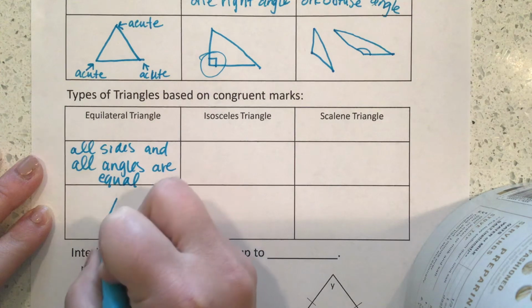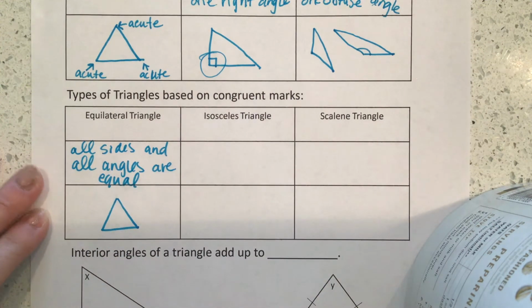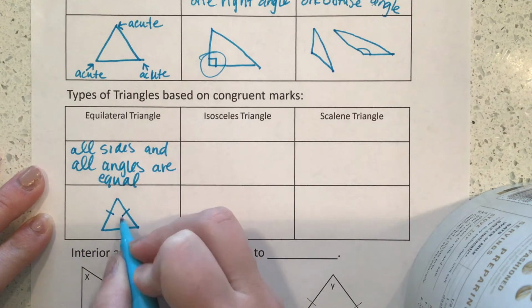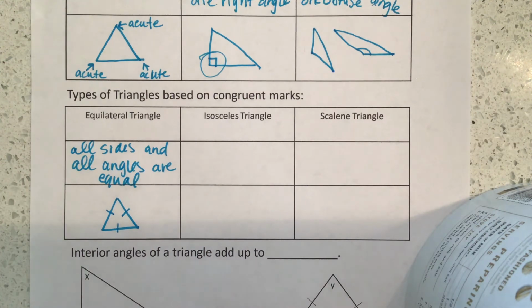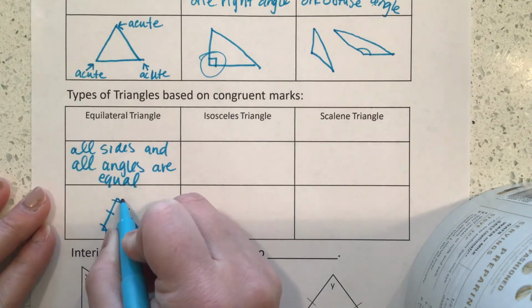So when we draw an equilateral triangle, we use congruent marks. So for the side lengths, we put one mark on each side, and that shows that all three sides are the same length. No matter what length it is, if it's 100 feet or 1 inch, they're all going to be the same length. And then to show how all the angles are equal, we put the little angle marks in the corner, kind of like a curve situation.